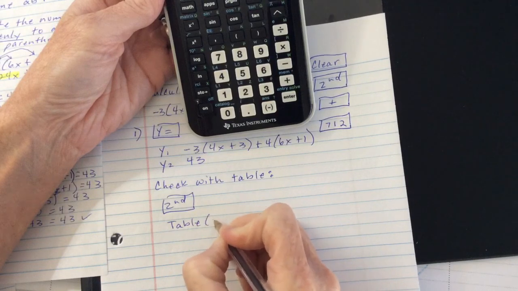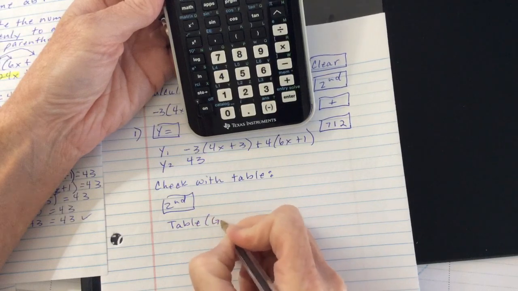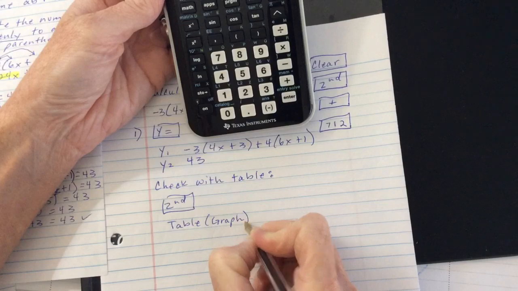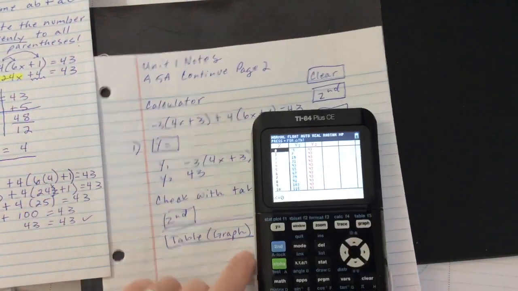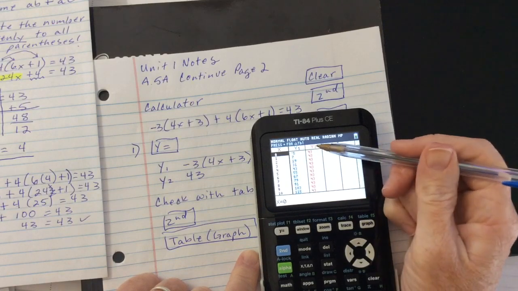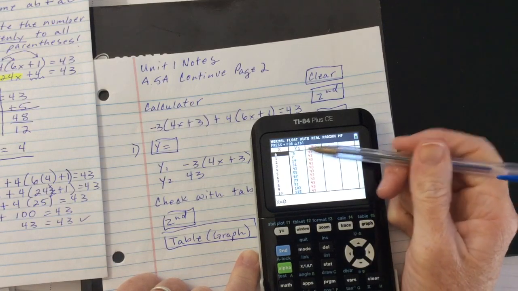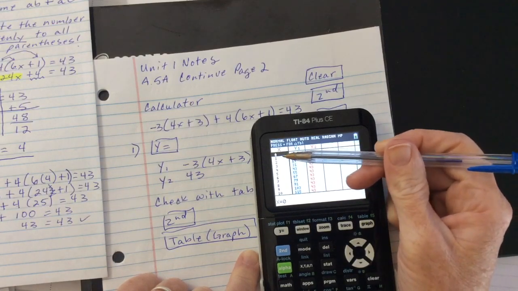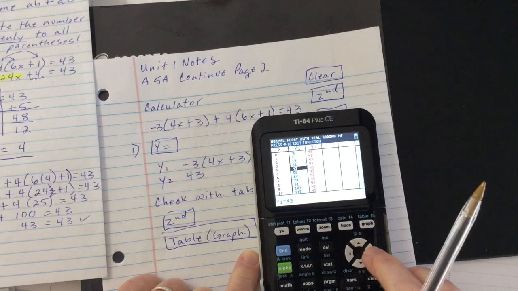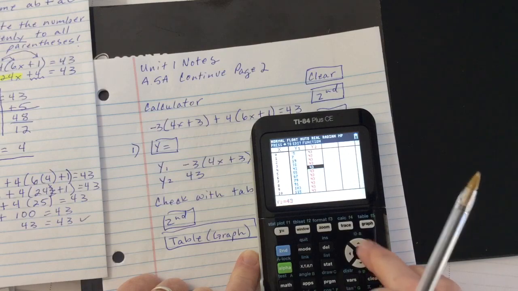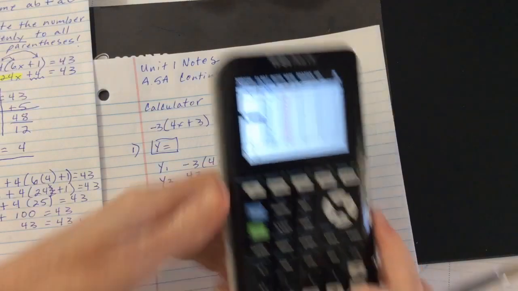It also has graph on the button. And you're going to scroll up and down to see where Y1 and Y2 are equal. Since we know X is 4, we can see that at 4, Y1 is 43 and Y2 is 43. So that is where it is equal.